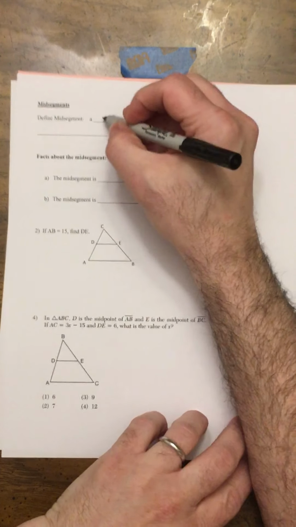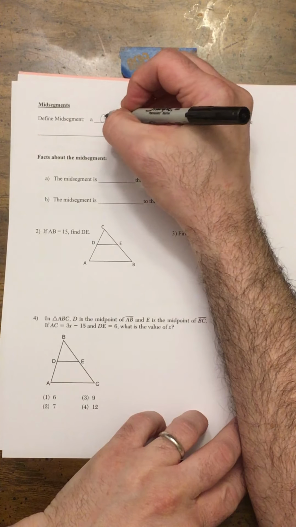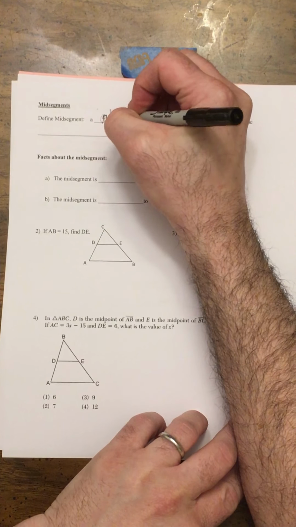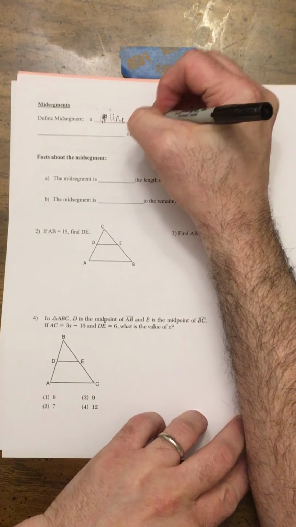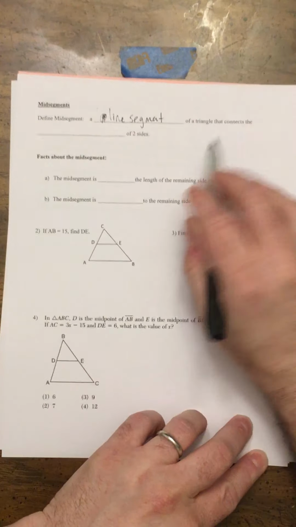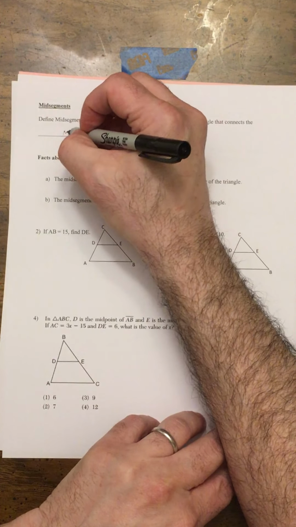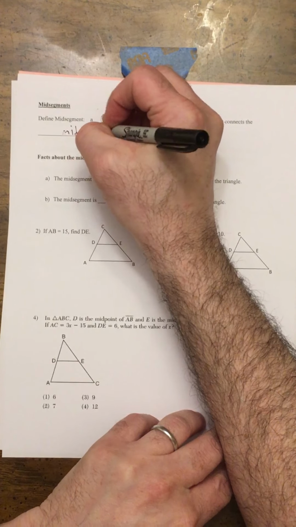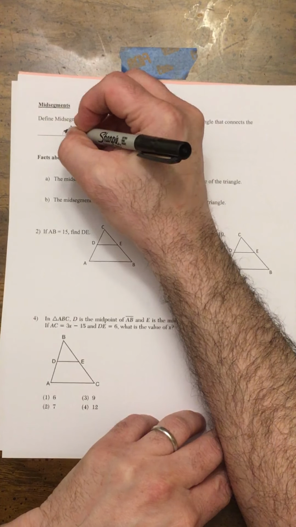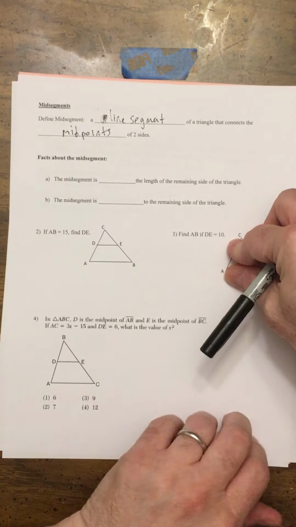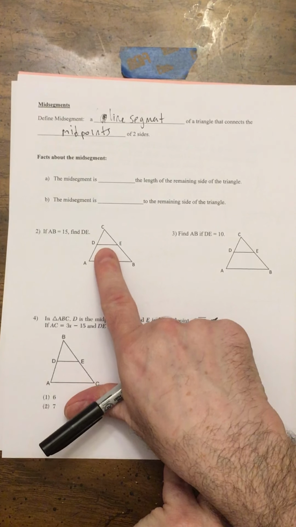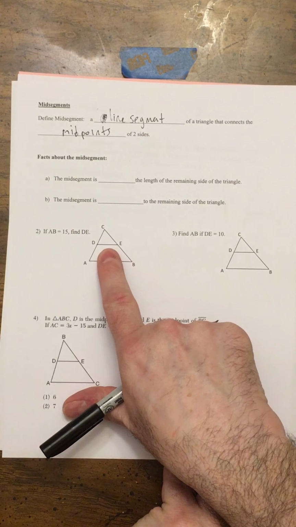A midsegment is a line segment of a triangle that connects the midpoints of two sides. So if you see this diagram here, this piece, DE, is the midsegment.